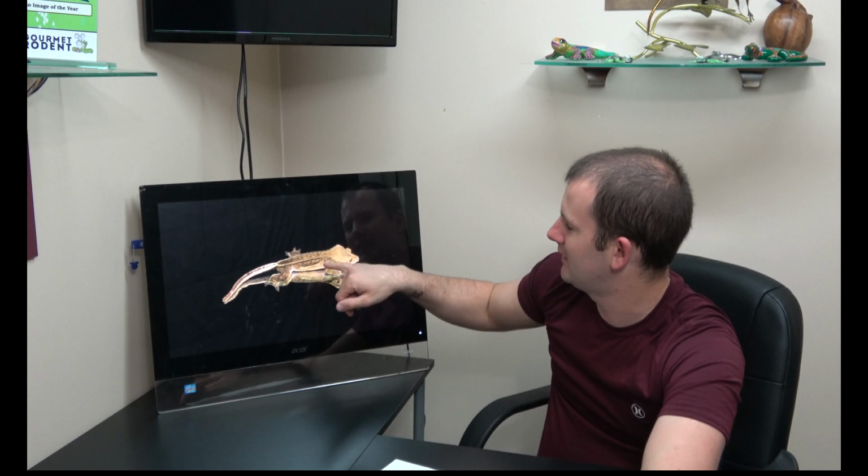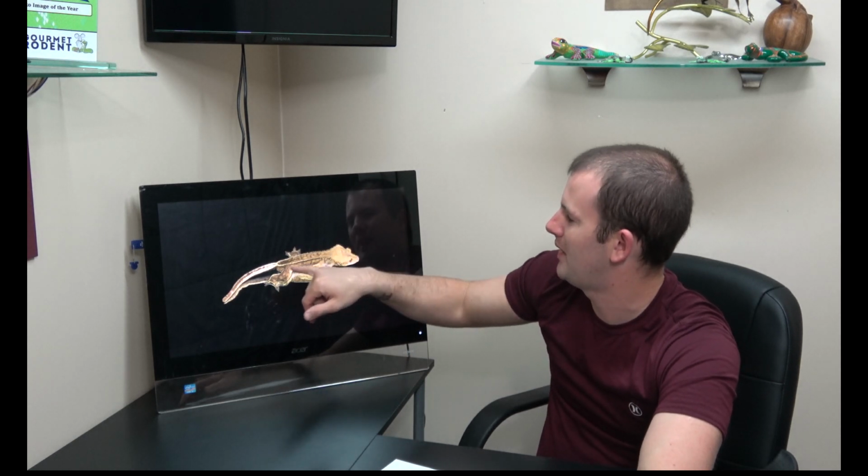So you can actually see on this guy all the pattern on his sides, his whole back. You can see where the cream should be if the phantom gene wasn't muting it out. The phantom gene just mutes out all that cream from the Harlequin pattern. And we're pretty sure the phantom gene is actually a recessive trait, but we're not totally sure.